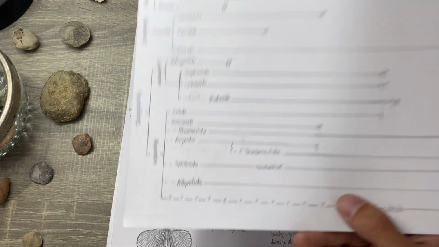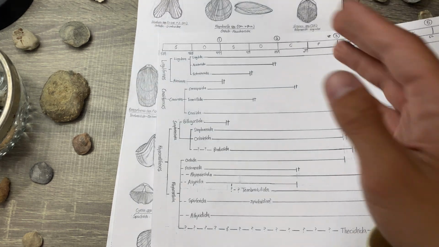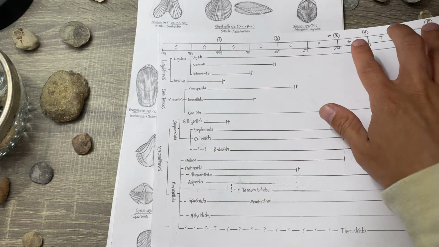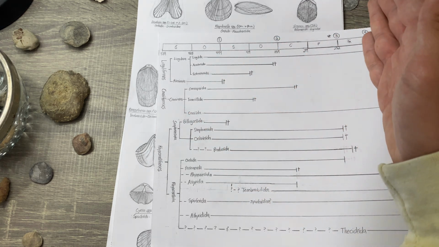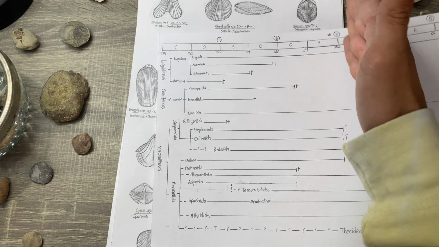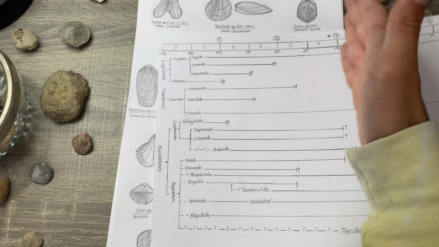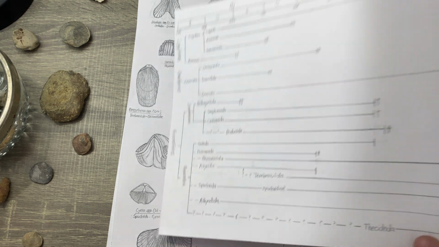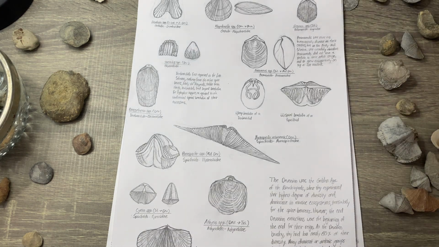This is why we see such stark contrast between organisms that were dominant in the Paleozoic and those that were dominant in the modern fauna, because almost all of them were annihilated in this extinction event. It's really unfortunate, personally, but yeah.